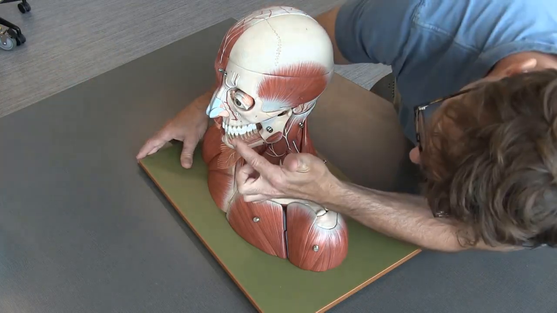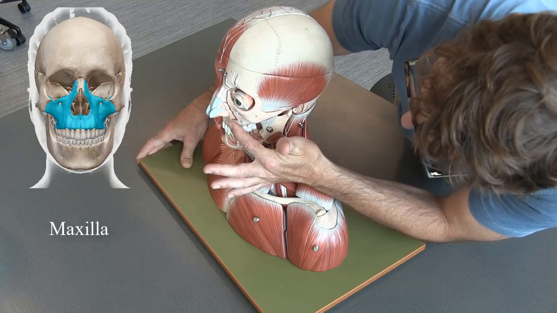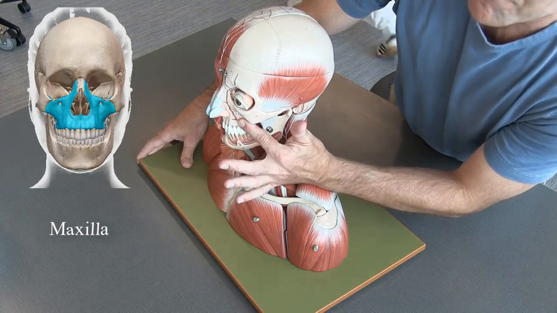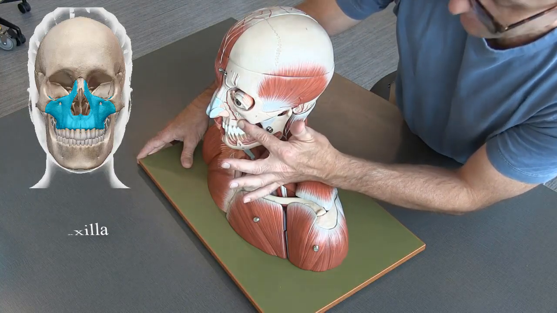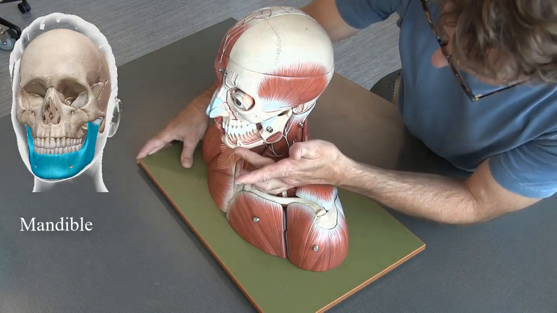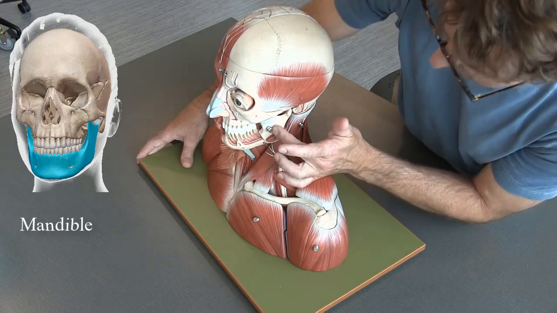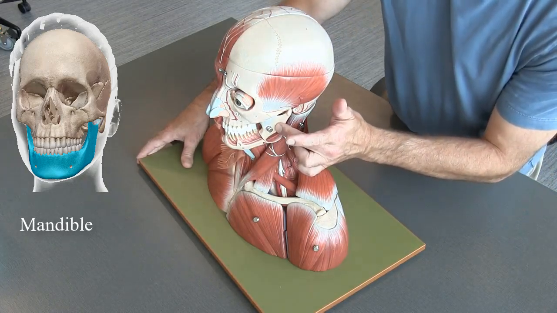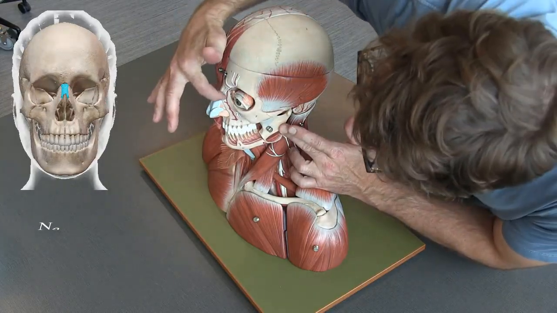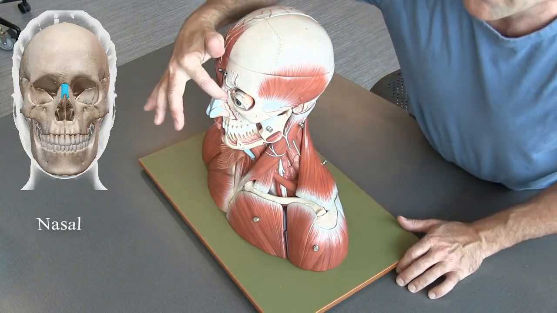Then looking to this anterior portion of the skull, we have right here the maxilla, and down inferior to the maxilla is the mandible, which is partially dissected off here, but we can also see the mandible right there as well. Then out here we can recognize the nasal bone. So nasal bone is shown right there.